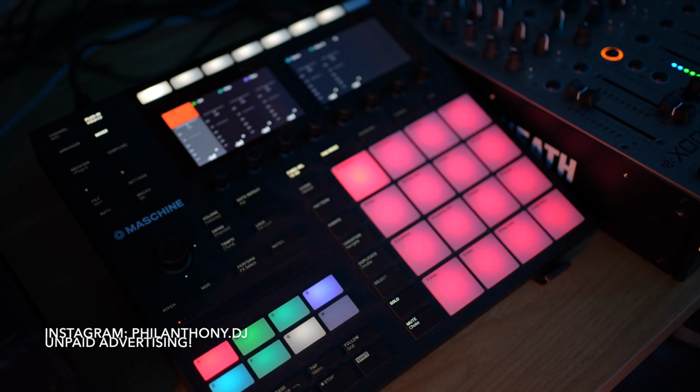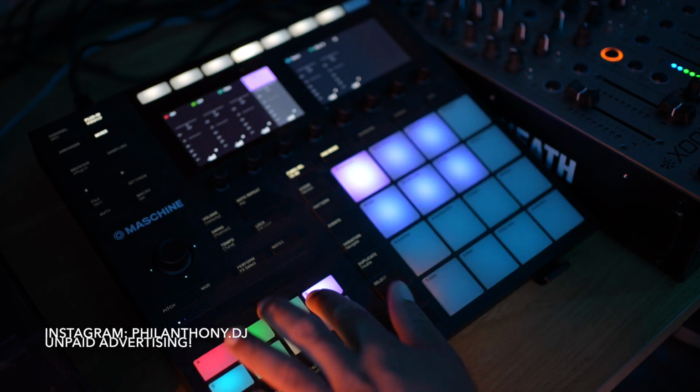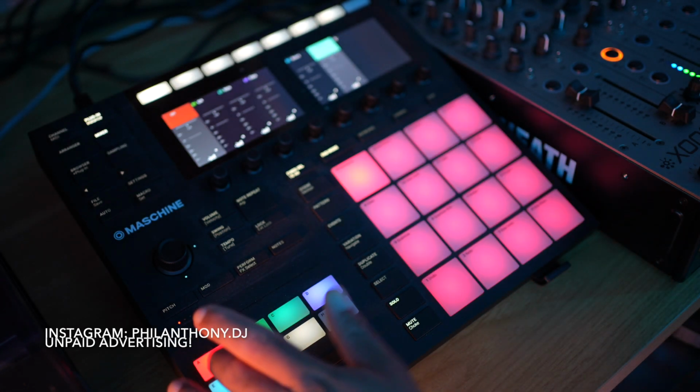Yeah, we have here the Maschine MK3 from Native Instruments, a very powerful controller, but I just use it for playing some different instruments in my DJ setup, maximum 5% of this powerful instrument. But for me it's enough. I give you an example. I have here different banks with different instruments.